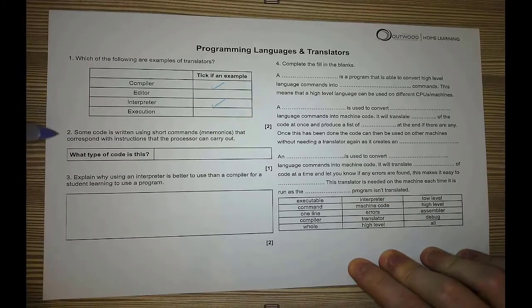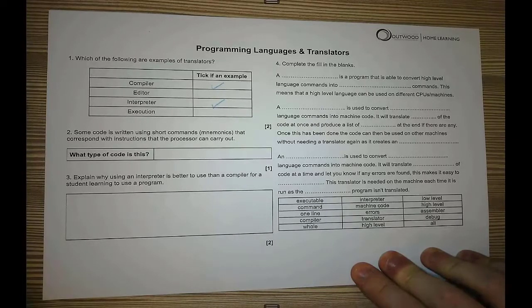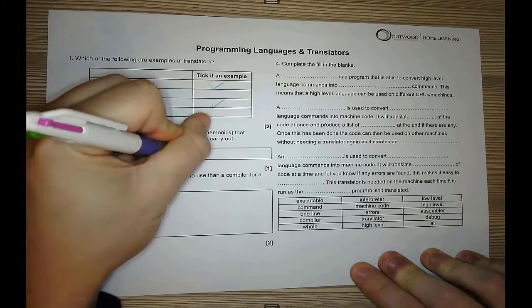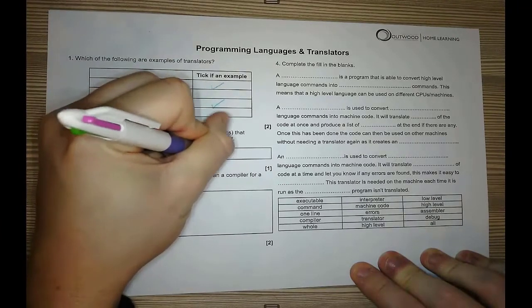So next one up, some code is written using short commands, mnemonics, that correspond with instructions that the processor can carry out. So short commands might be LDA, SUB, ADD, things like that to signify load, add, subtract. So what type of code does this? Well, it's low-level language, which is known as assembly code.